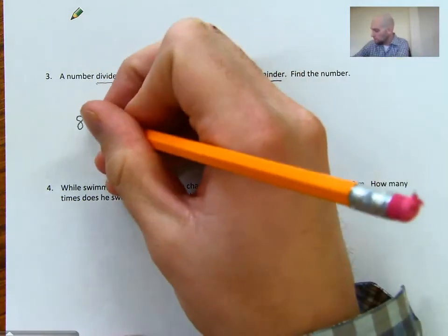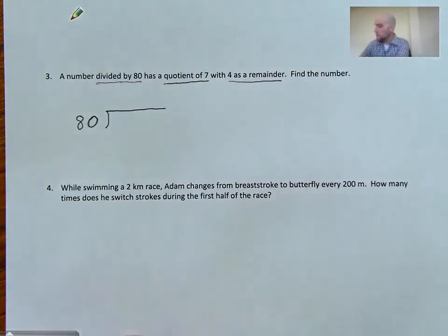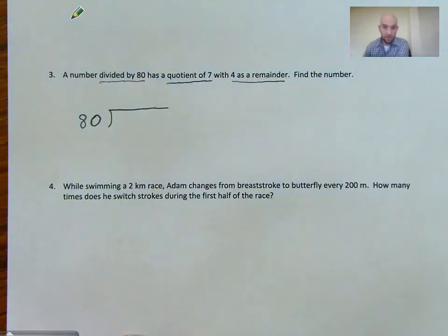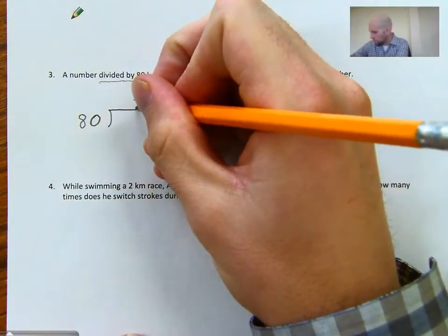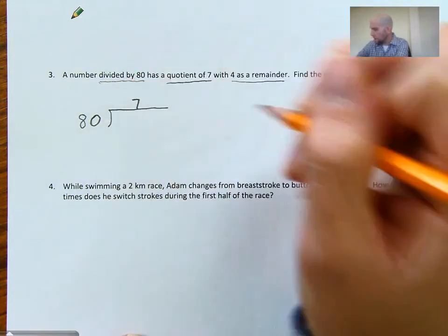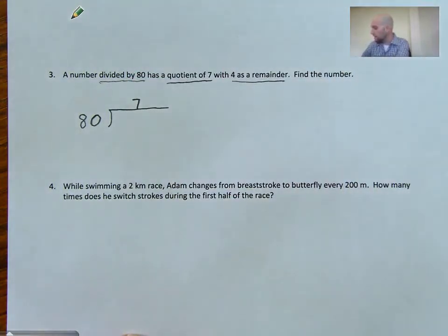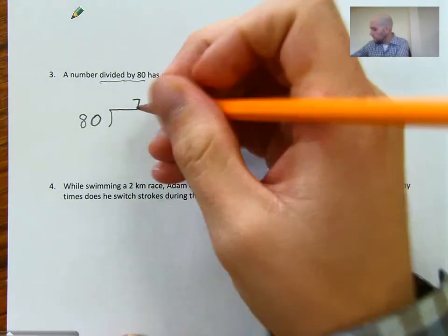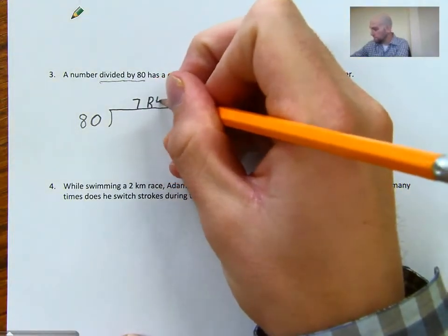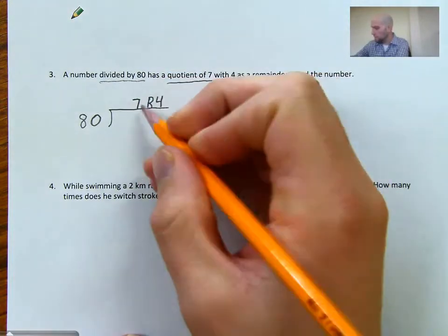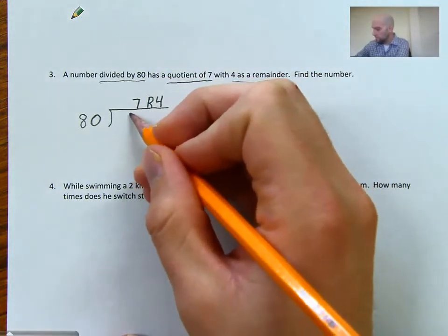So we're going to do 80 right here. Our quotient is our answer. Quotient is what we get when we divide our dividend by our divisor. We get 7 with a remainder of 4. So I want to know what this number is right here.